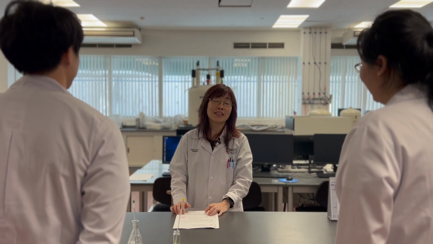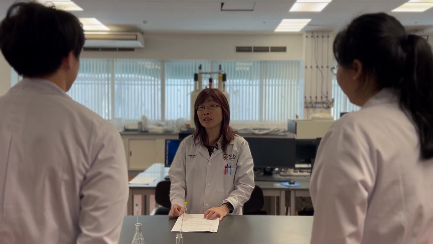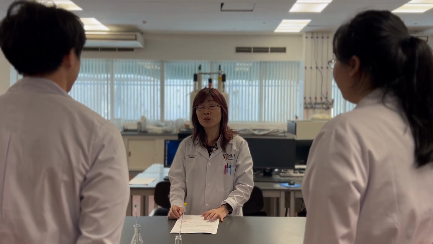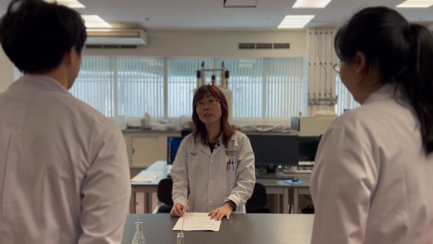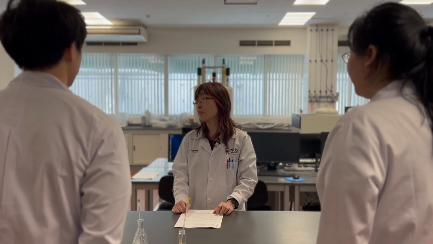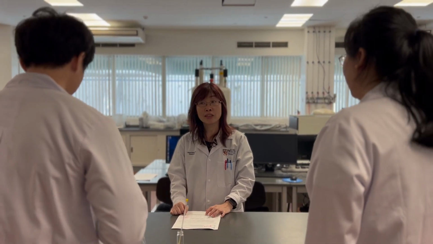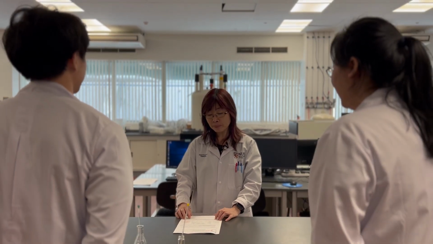Welcome to the NMR lab. This is a strong magnetic field area. Please make sure you don't have any hard pacemaker or metal object with you. Are you NMR safe? Now we are going to start our NMR training.